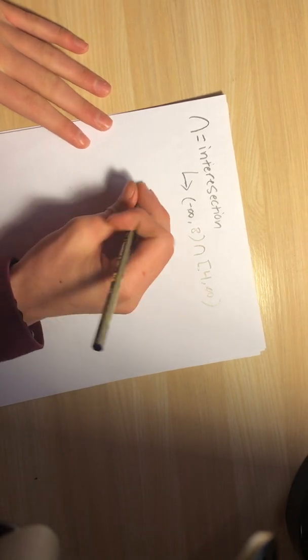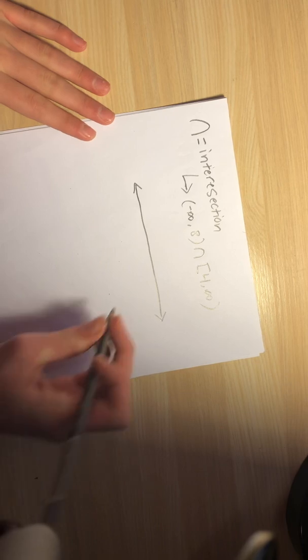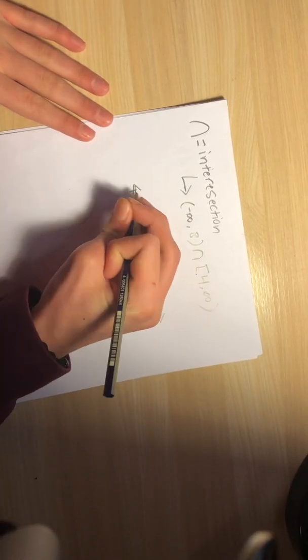If you had these two, let's put this on a number line. You would have 8 going to negative infinity.